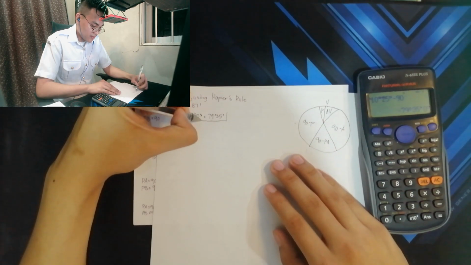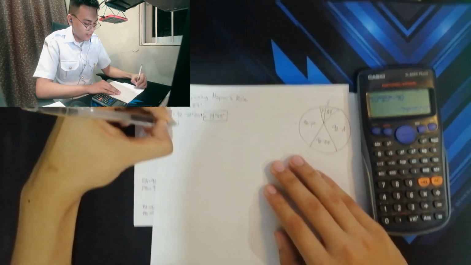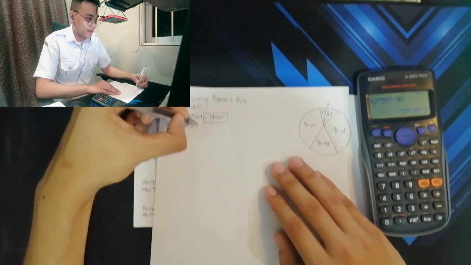So this is the value of your PA, and also write your latitude A, because we'll use this one. So 10 degrees 25 minutes.